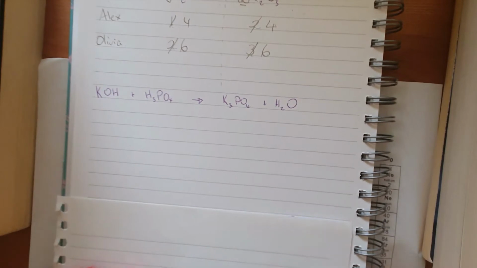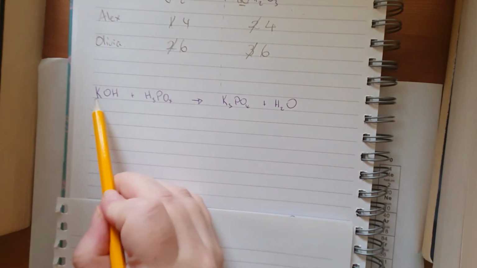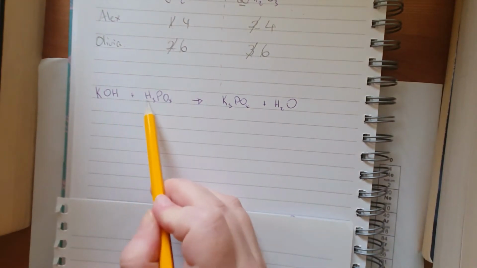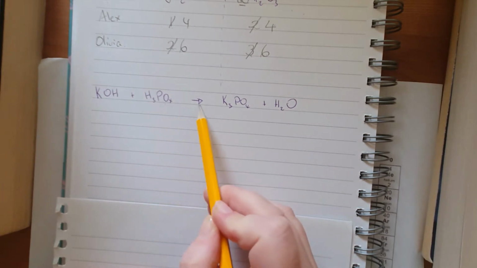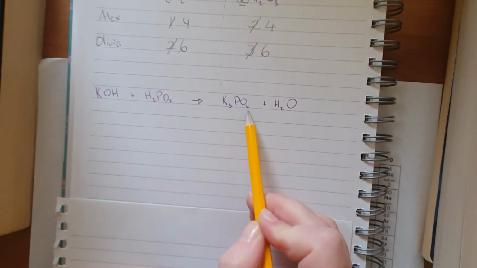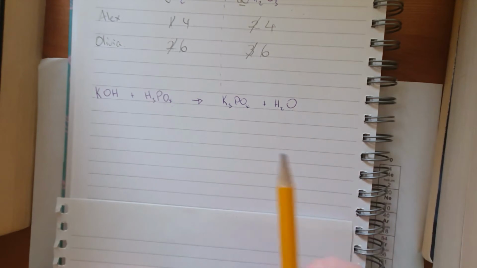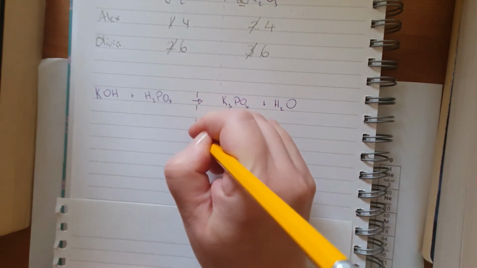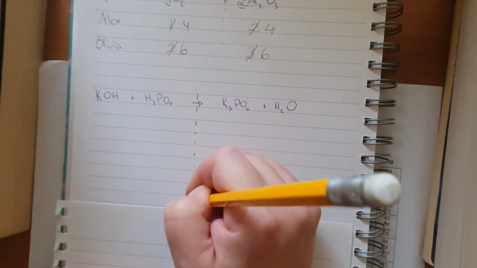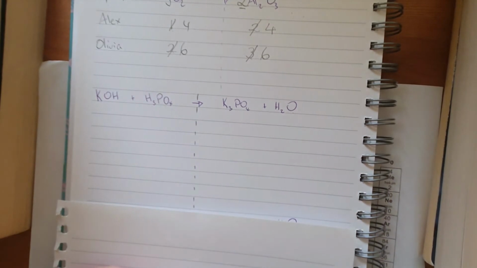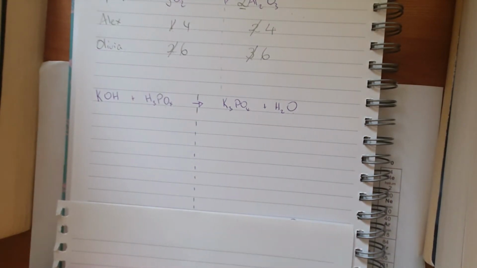Now let's have a look at another equation. So this time we've got KOH plus H3PO4 makes K3PO4 plus H2O. Now we're going to do the same thing. We're going to draw a dotted line to separate our bus journey so that we don't get confused. Now we're going to give them names.